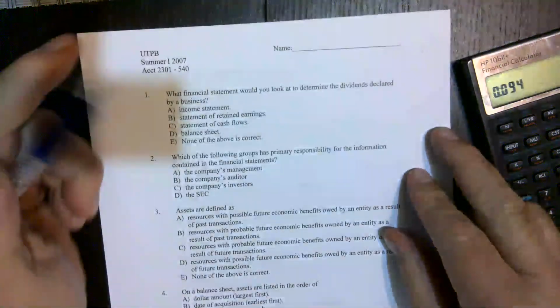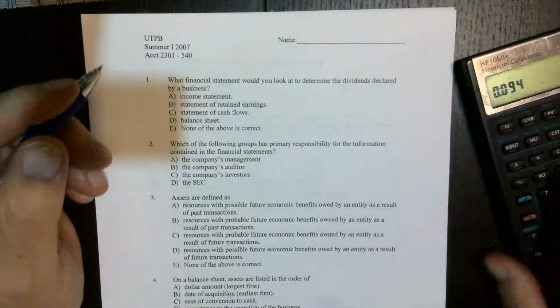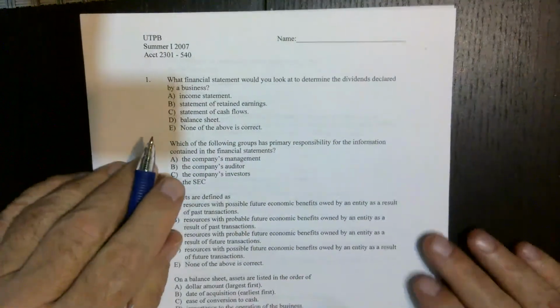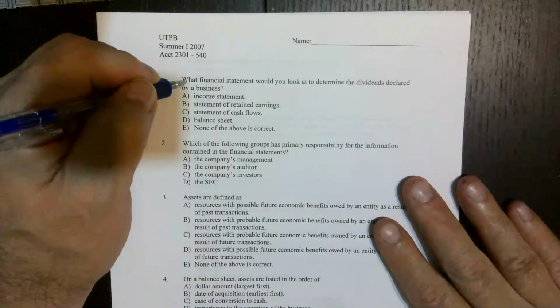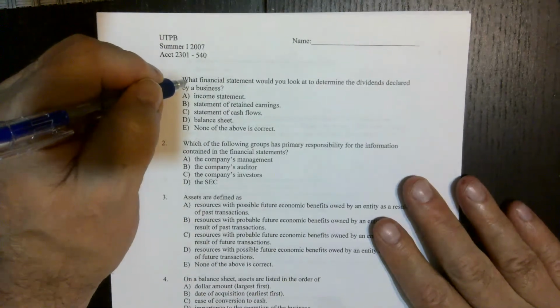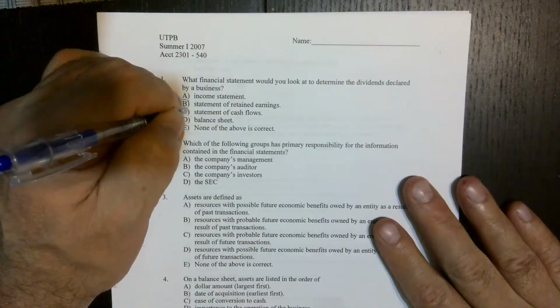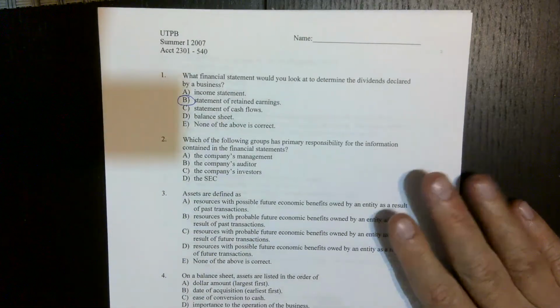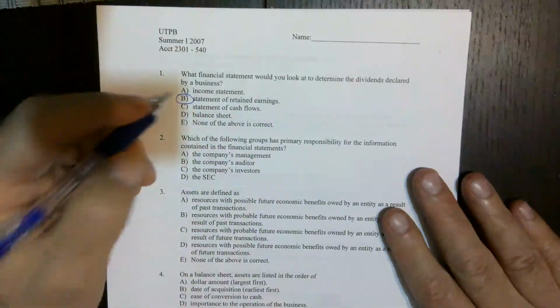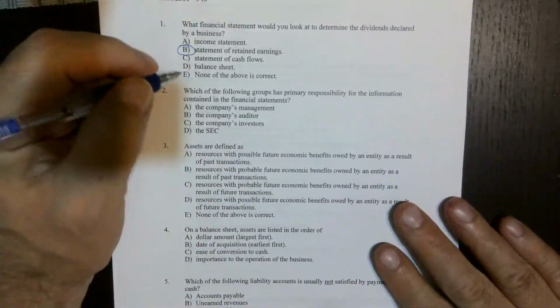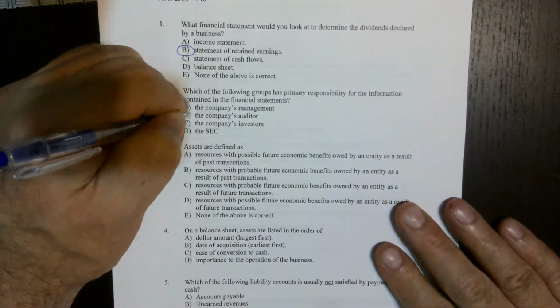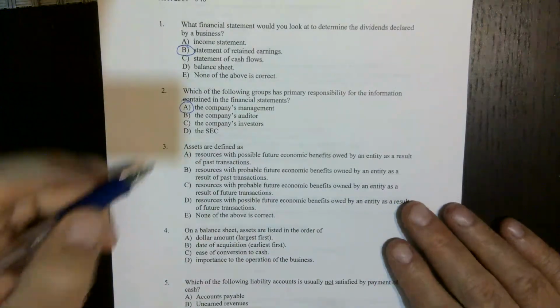Go to our last one here. And this is summer 2007. I think this one might have been a makeup, or the other one was a makeup. Which financial statement would you look to determine dividends declared? It would be the statement of retained earnings, also known as statement of stockholders' equity. Which of the following groups has primary responsibility for information? The company's management. You see, I've hit that several times.